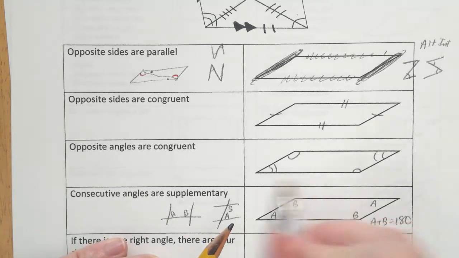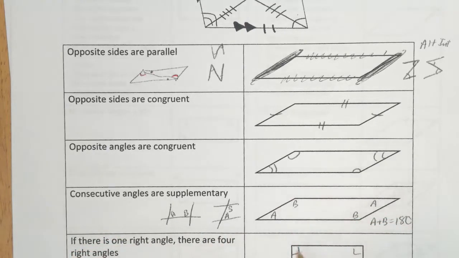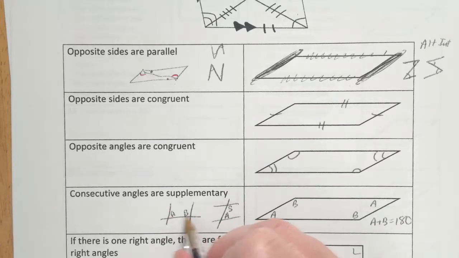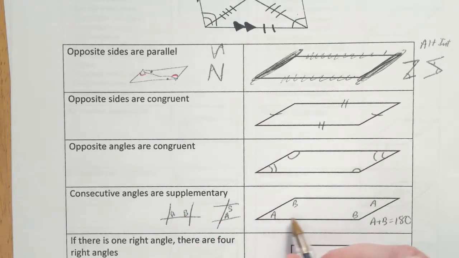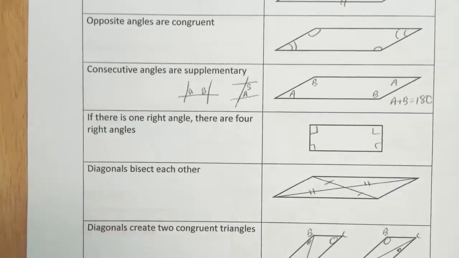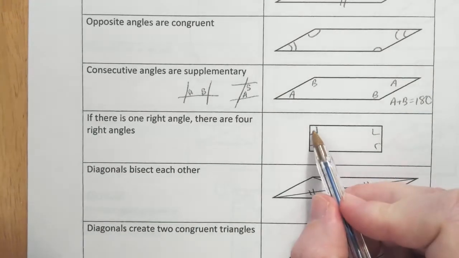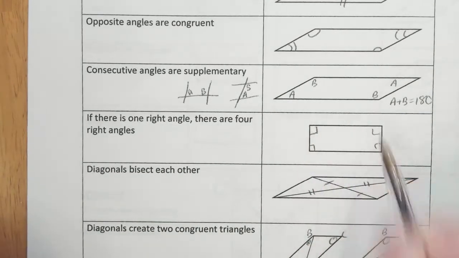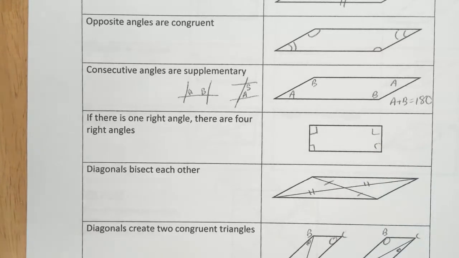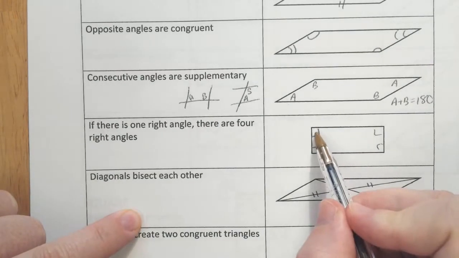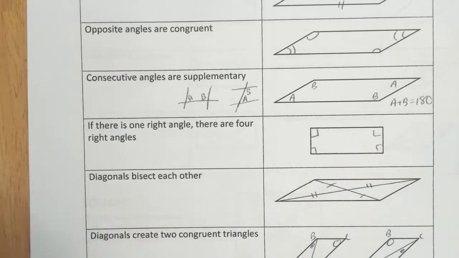So consecutive angles are supplementary. Consecutive means that they're next to each other, or same side. So if they're both on the same side of a quadrilateral, then they add up to 180. Very good. Now there's some other rules. If one angle is 90 degrees, then they're all going to be 90 degrees, which would make it into a rectangle, or if all the sides are equal as well, then it'd make it into a square. But if one angle is 90, then they are all 90 degrees.